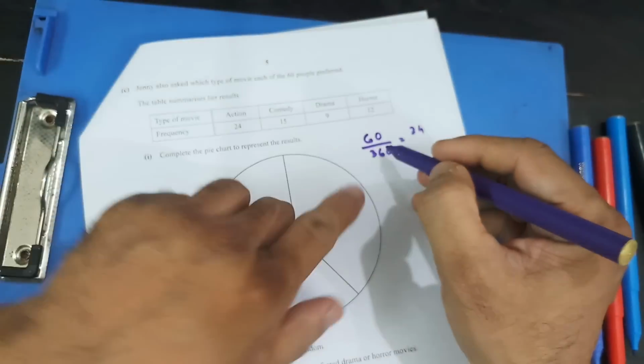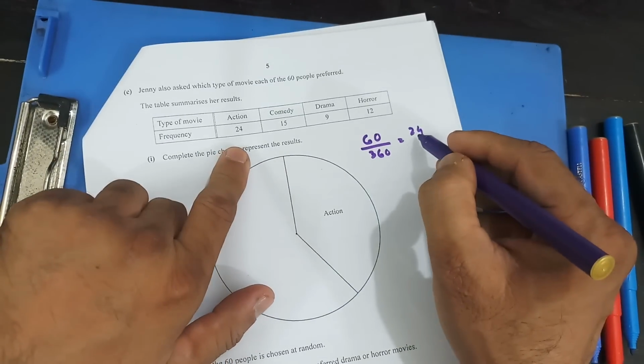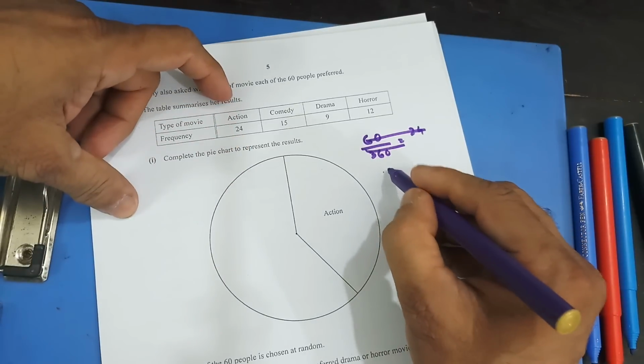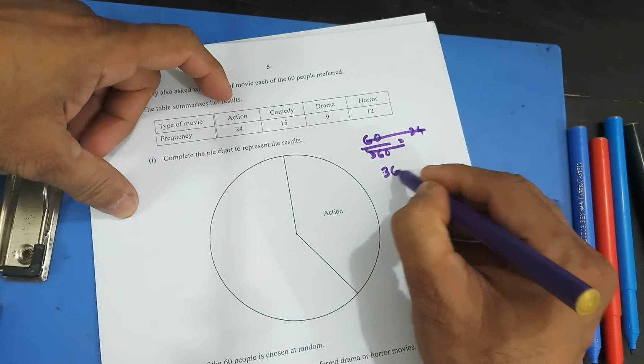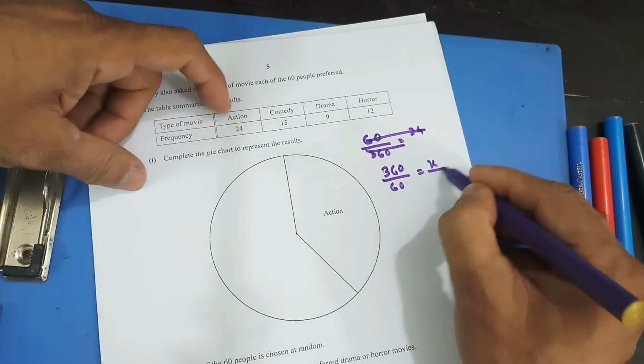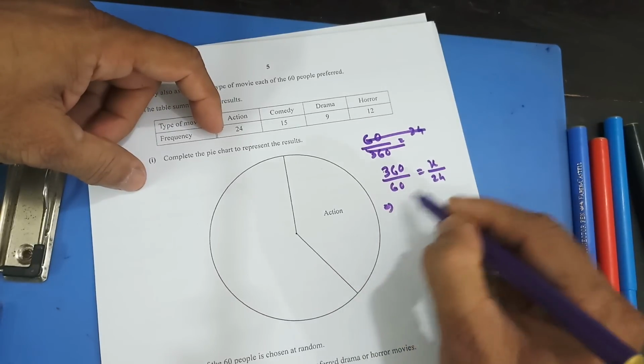So 360 is represented by 60, and this angle X is represented by 24.